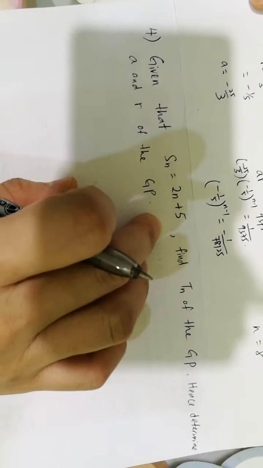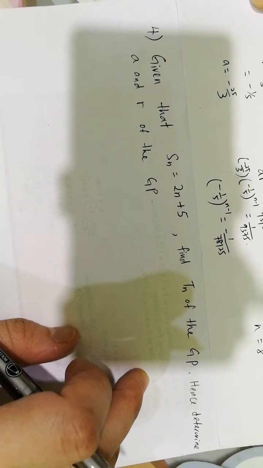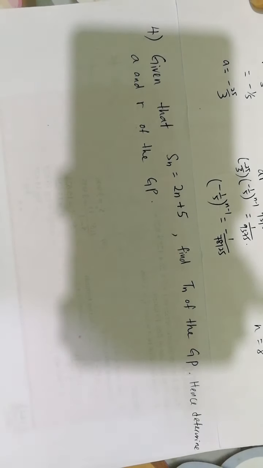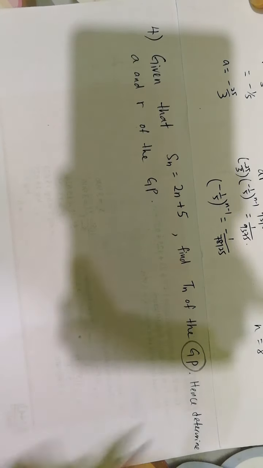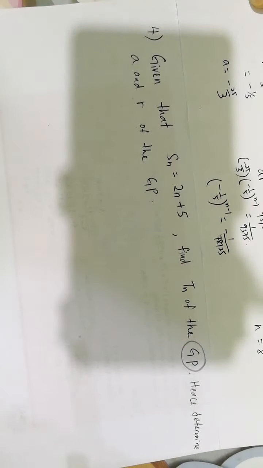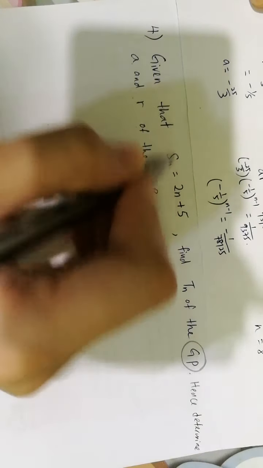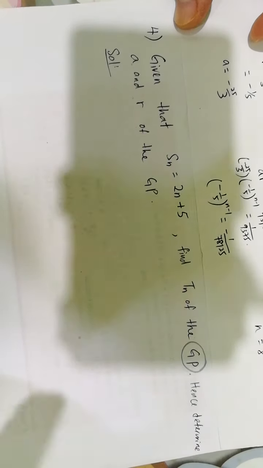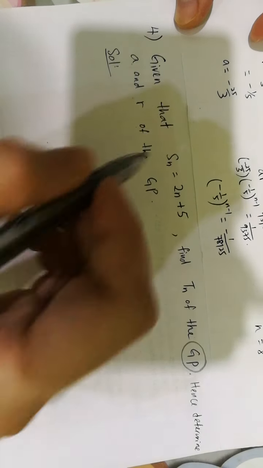Okay, we see another example here. Given the Sn, now they give the Sn formula, and they need you to find Tn for the GP. This is a very important word. The GP means that we can only use the geometry progression formula. So hence determine the a and the r of the GP. Now they give you Sn. Understand that Sn means the sum of terms, the sum of terms until the nth term.